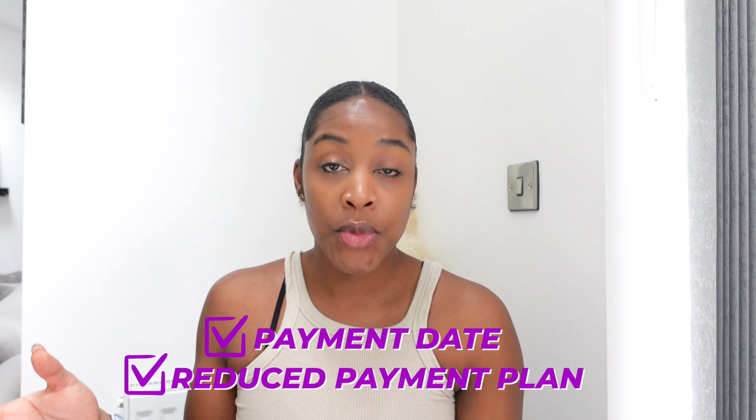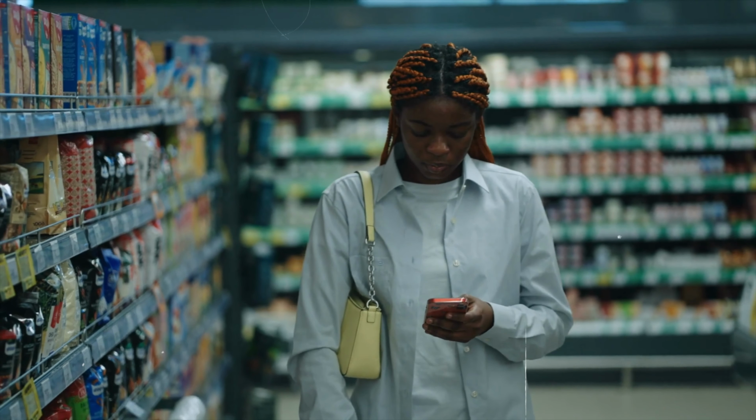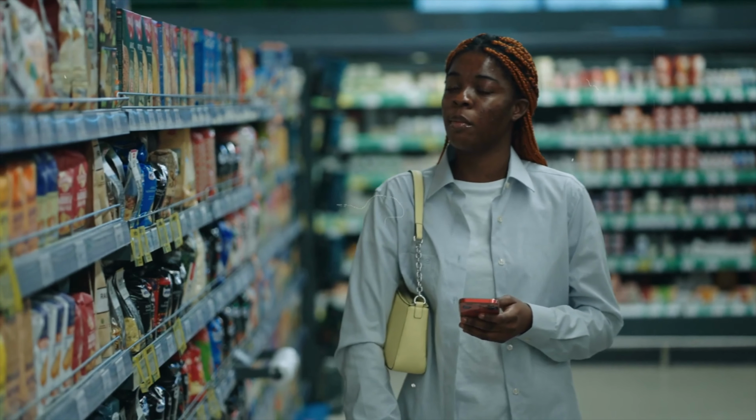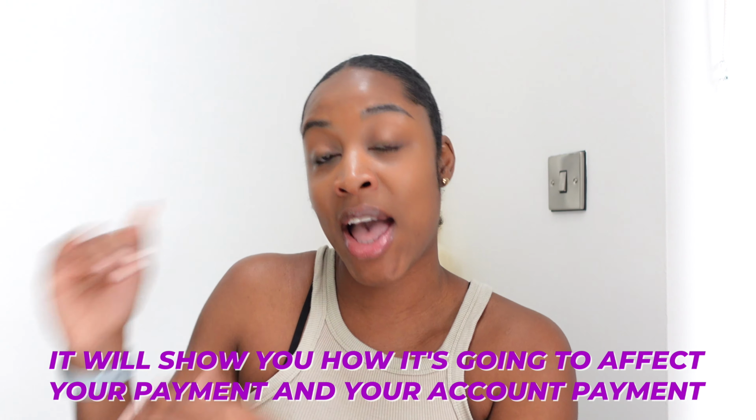So guys, once you've sorted out your payment dates and maybe agreed a reduced payment plan with some of your creditors or people that you need to pay, your bill payers, after that, what you're going to need to do is just stick to that. If you think, right, I'm going to buy a certain product on a certain day, you can put the amount in, and it will show you how it's going to affect your payments and your account balance moving forward from that point, including all of those other priority bills that you've popped in.